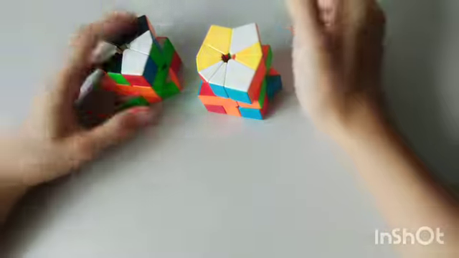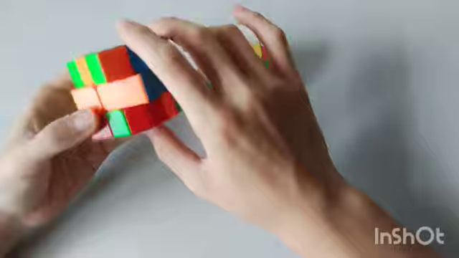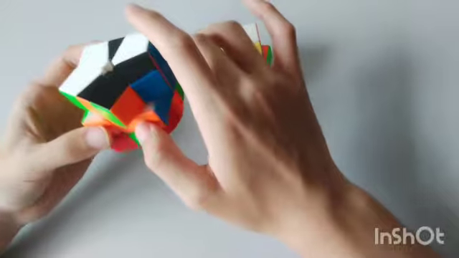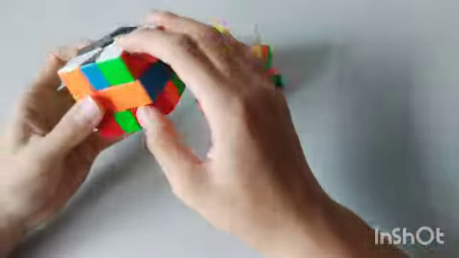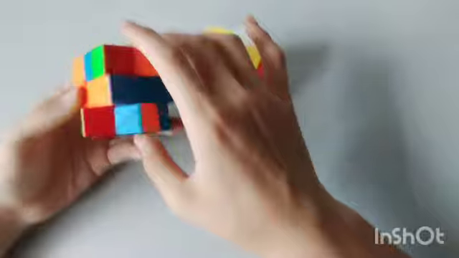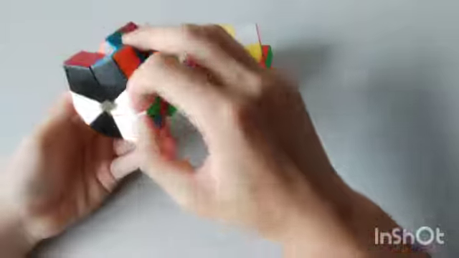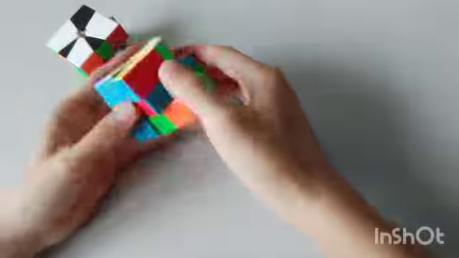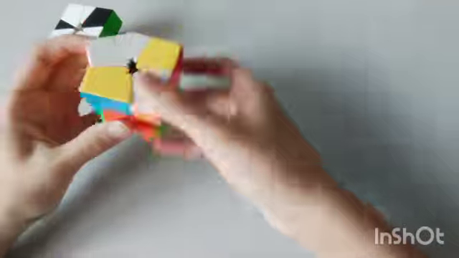Same thing for even parity, you hold it like this, then you do R U R prime to get this pair up here. For odd parity, you just do one move into scallop kite. You get a kite in one slice. You have solved scallop kite.